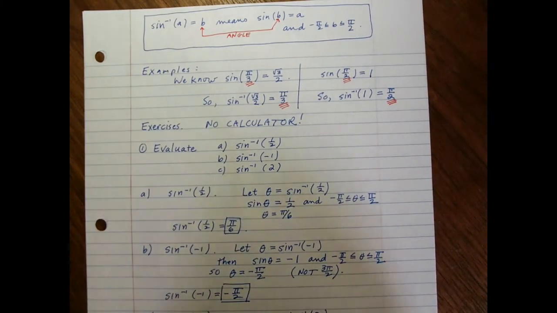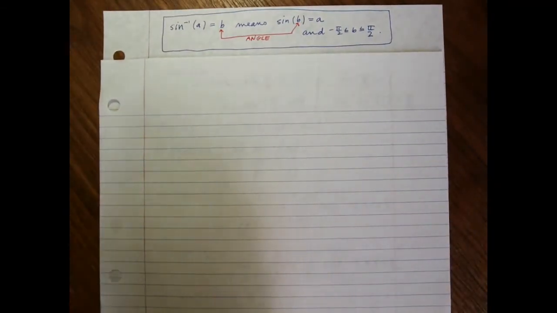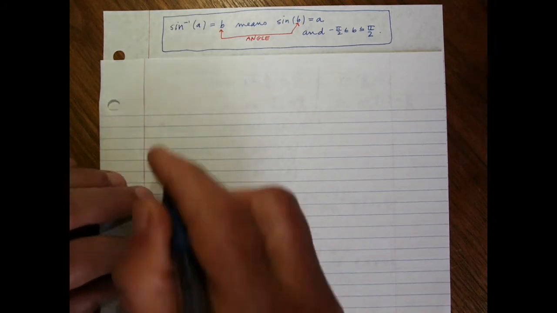All right. We got a couple more problems. I guess I'll go to a new sheet here and maybe keep our relationship up there at the top. Another exercise.